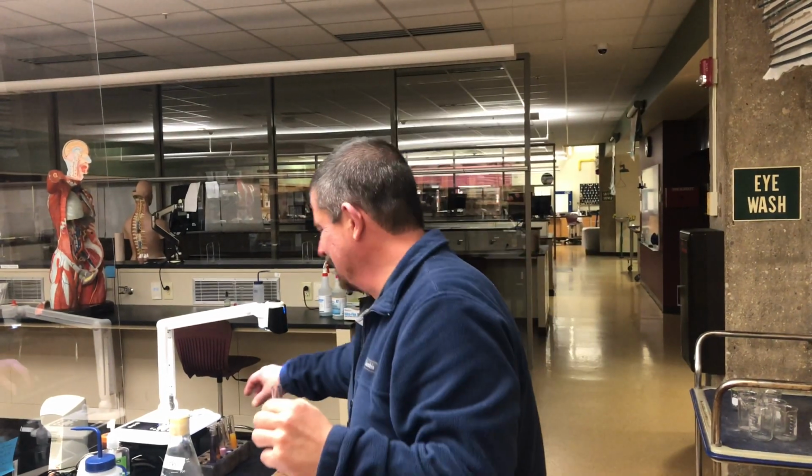So we have to take both test tubes and put them in a warm water bath, because we need to heat up the solution so that the Benedict's will react with the sugars in the solution.